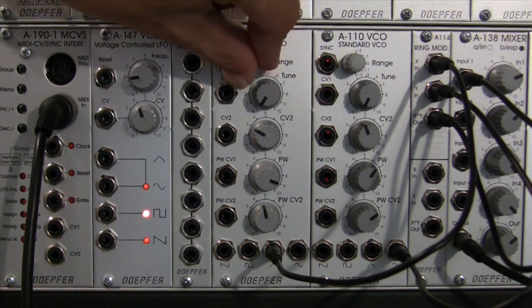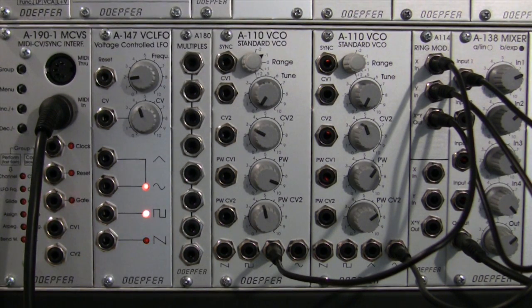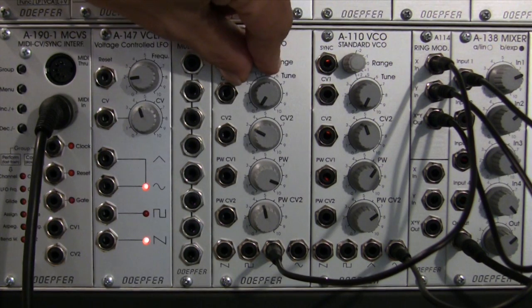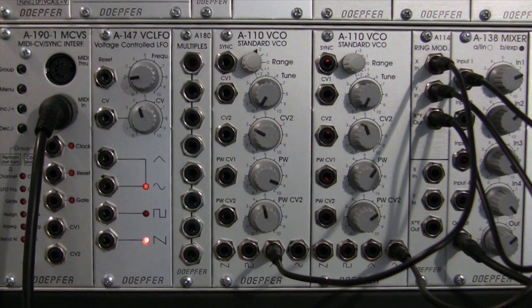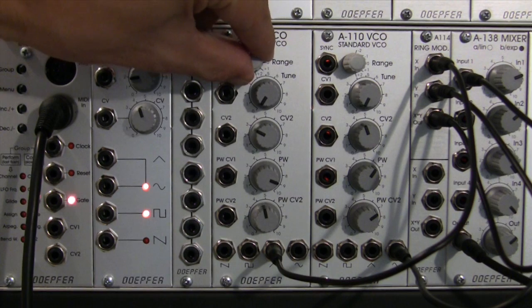Let's take one down. Now let's go down to the -2. Okay, back up to the center.